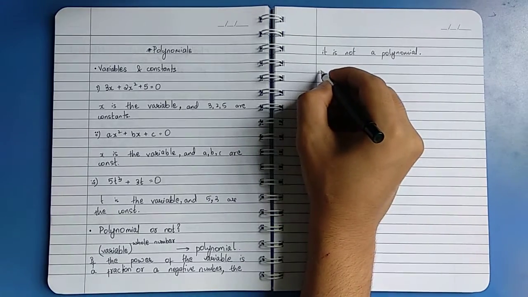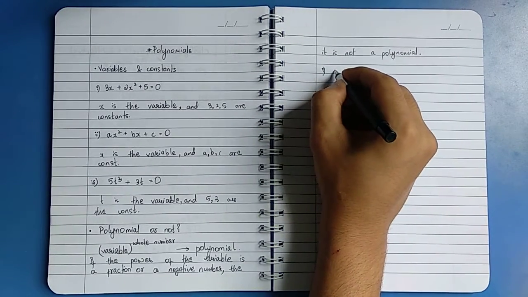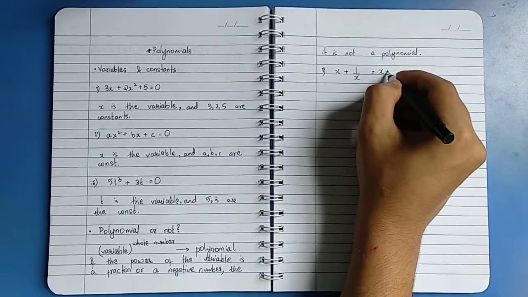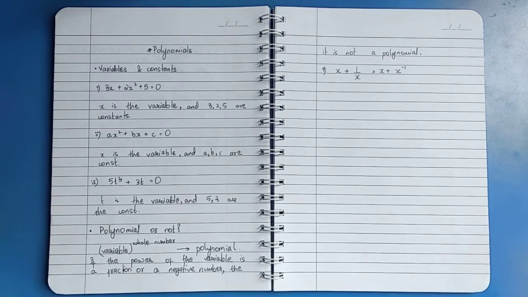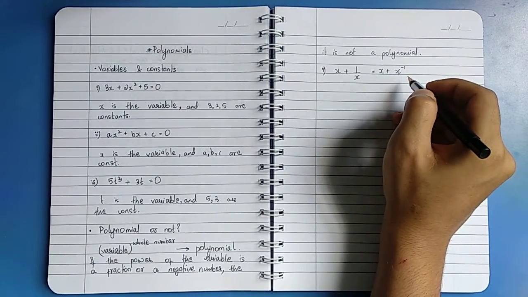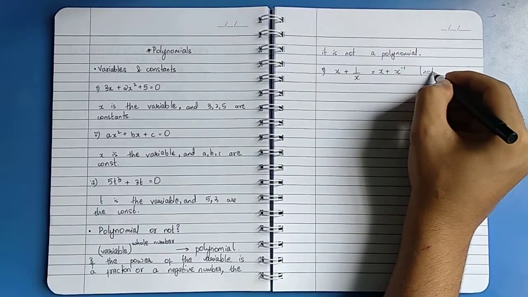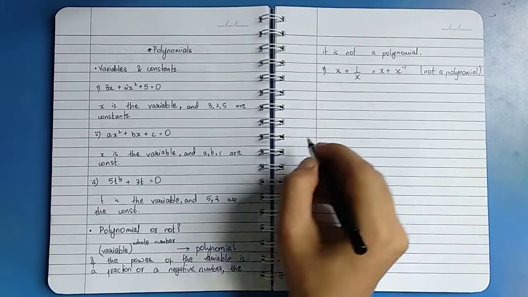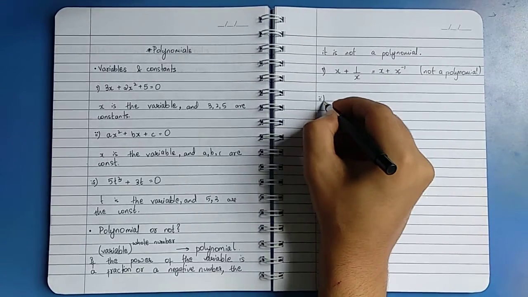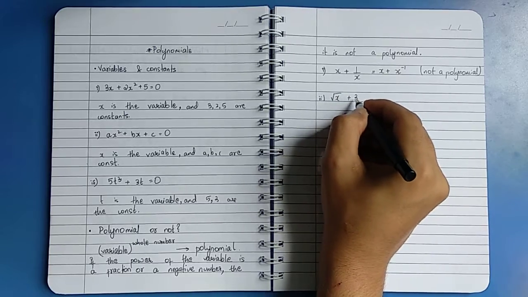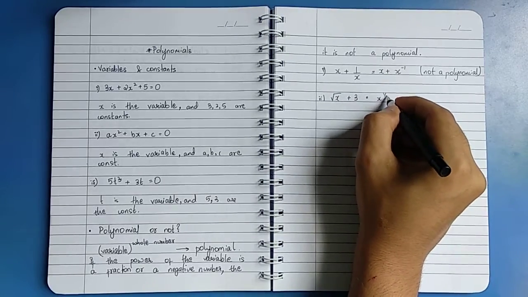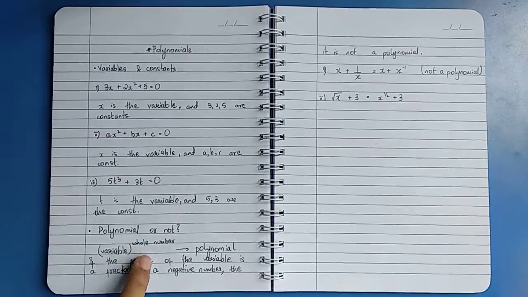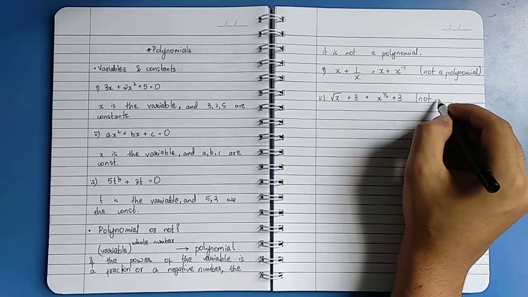For example 1, say x plus 1 by x. So x plus 1 by x is basically x plus x to the power minus 1. Since the power to the variable is a negative number, this is not a polynomial. Second, let's say root x plus 3. Root x plus 3 means x to the power half plus 3. So power half is again a fraction and not a whole number. Therefore, this is also not a polynomial.